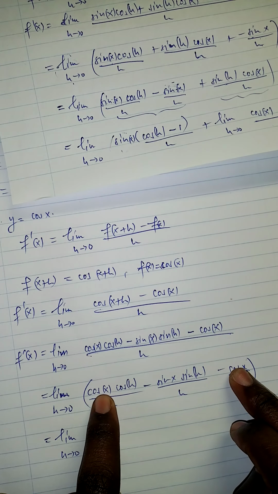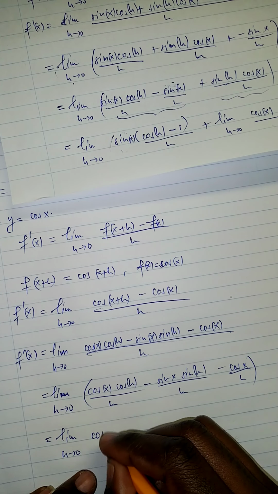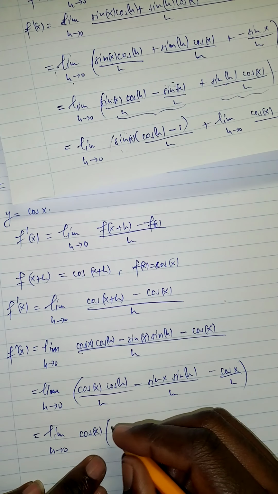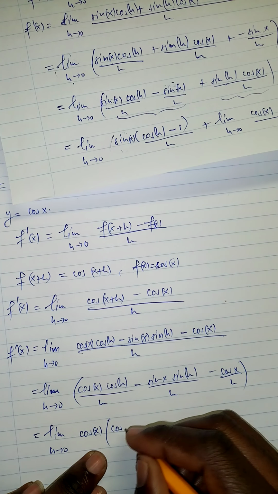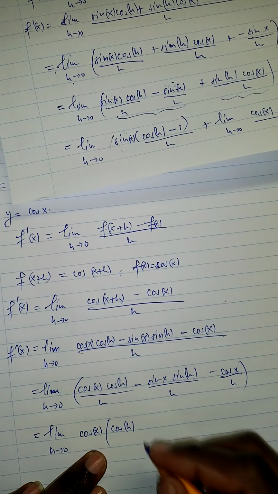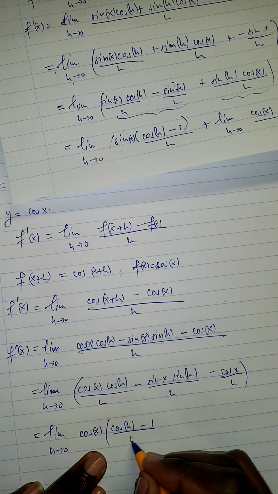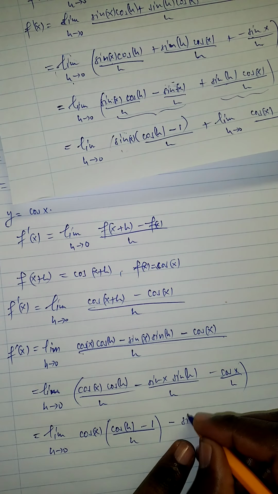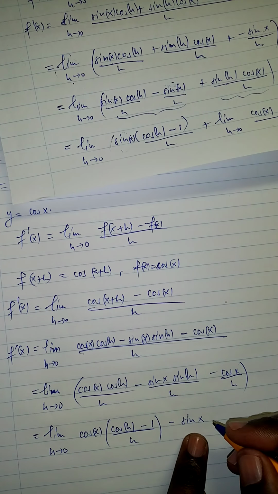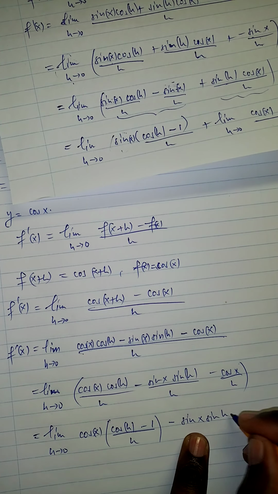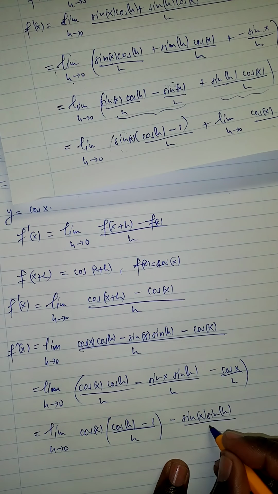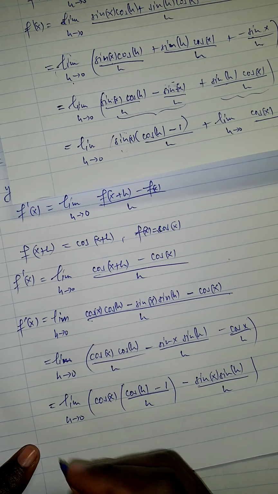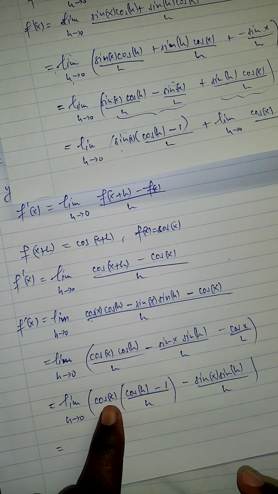Take this and this, combine them, and pull out cos x. So I'm going to have cos x times (cos h minus 1) over h, like we did before, and then minus sin x times sin h over h. So now we can pull out those that are independent of h.